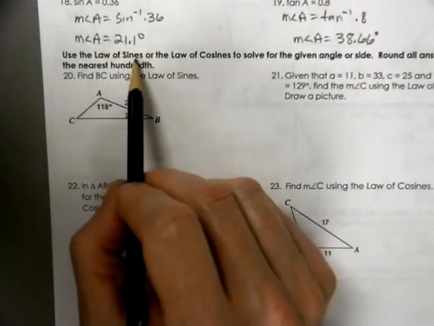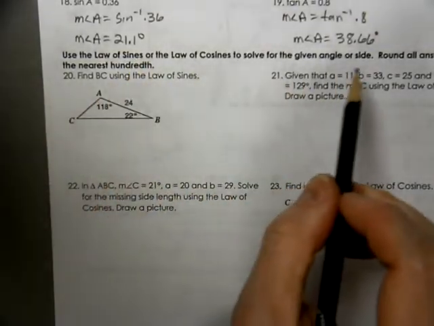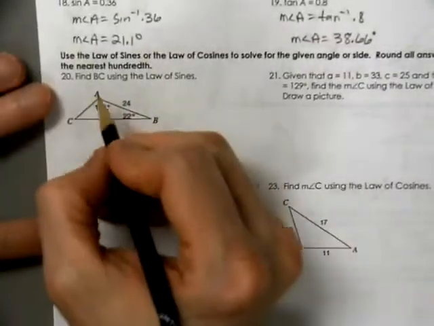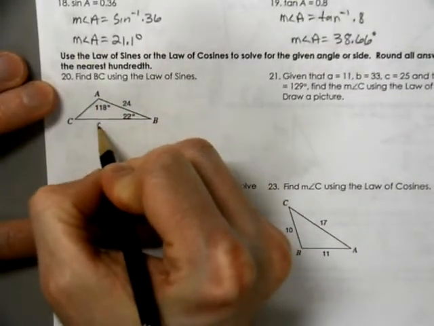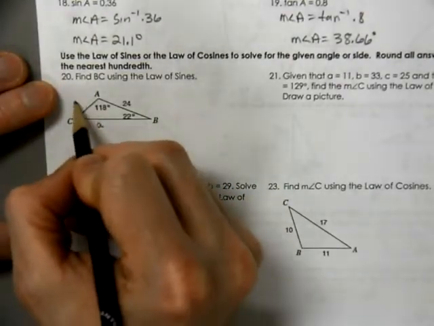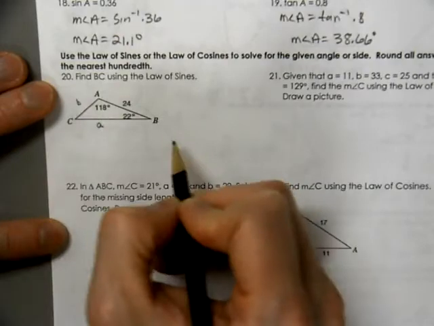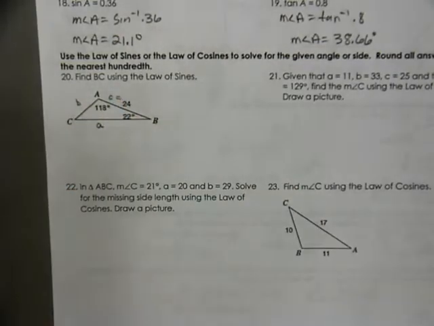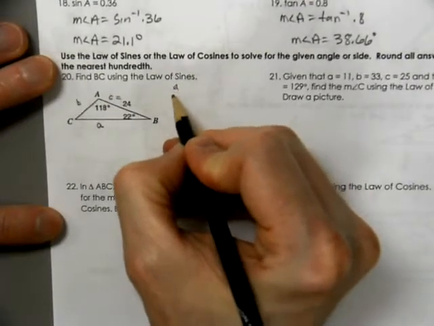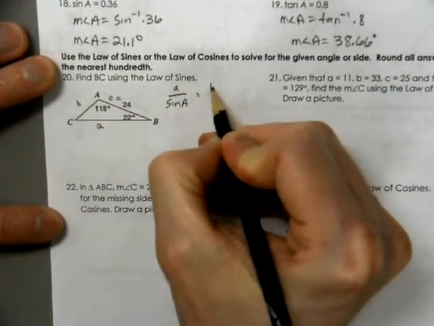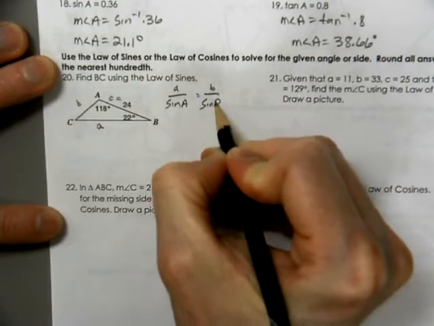Okay, we're going to use the law of sines and law of cosines. We're going to find BC, which remember A is the side that's across from angle A, B is the side that's across from angle B, and C is the side across from angle C. The formula, we use a small letter to represent the side, a big letter to represent the angle.